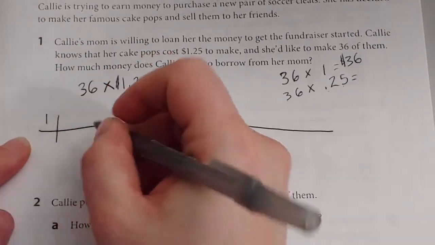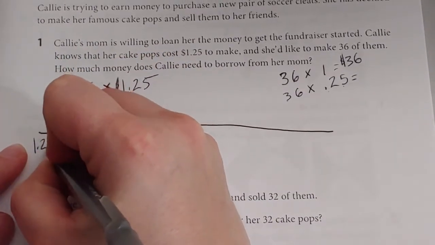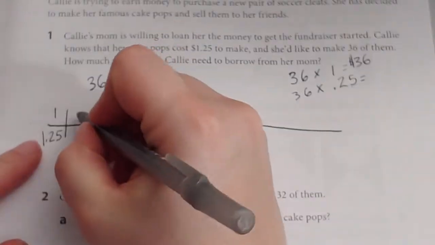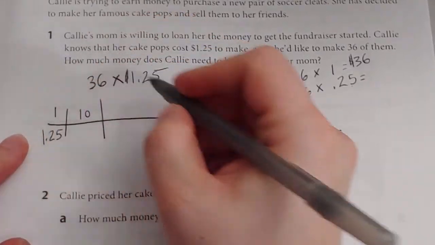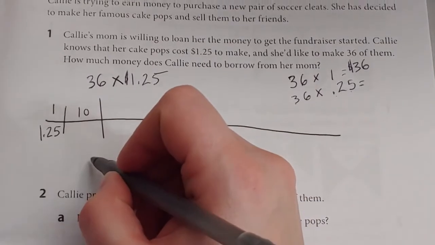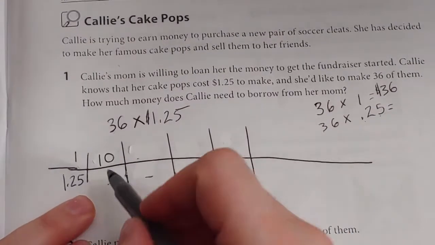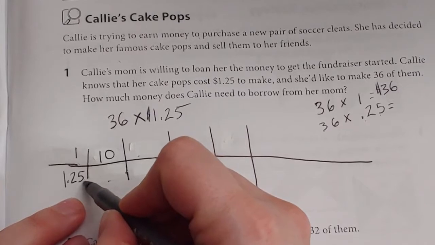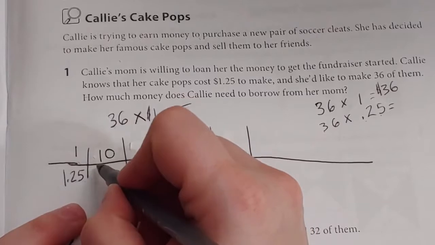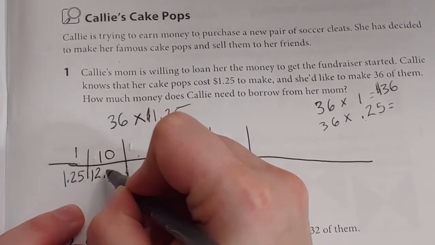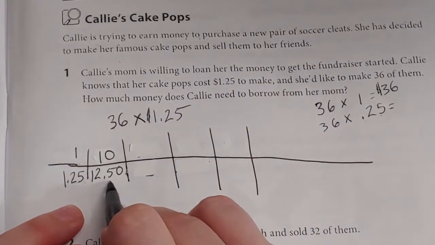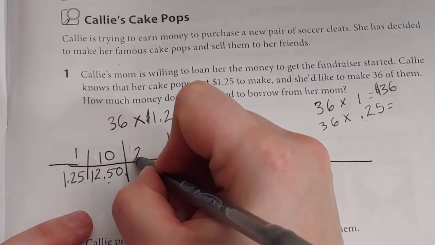So we know that 1 is $1.25. So then 10 of them, what would 10 of them be? Alright, so when you're multiplying by 10, remember, you're just putting a 0 to the back of whatever you have, which shoves all these numbers forward. So this turns out to be $12.50.